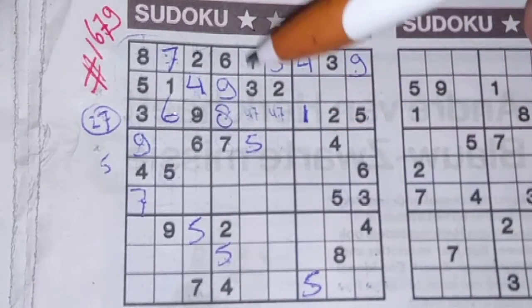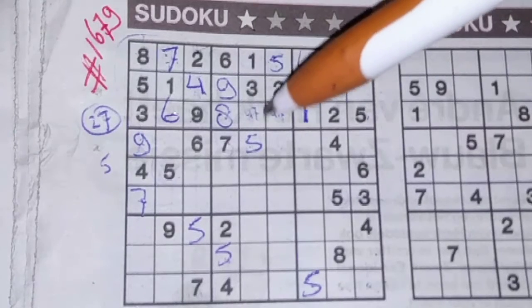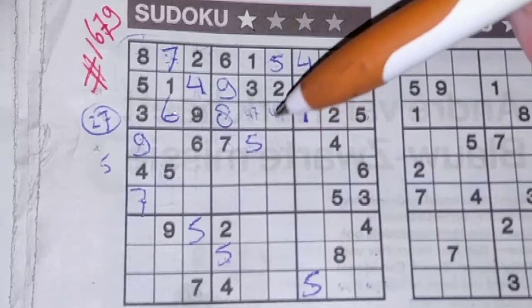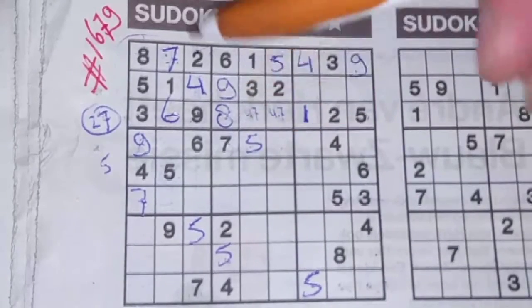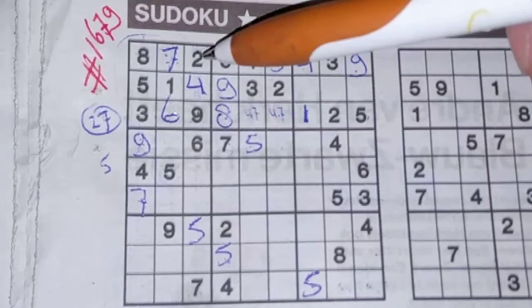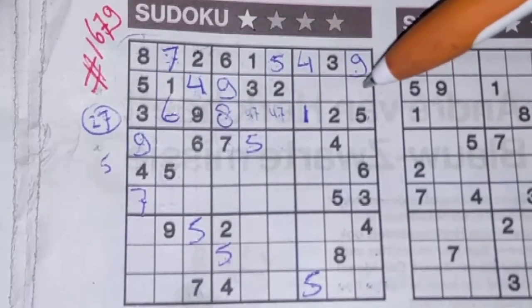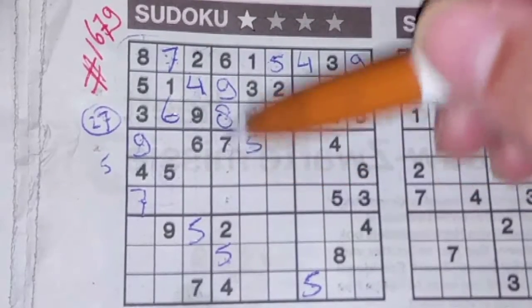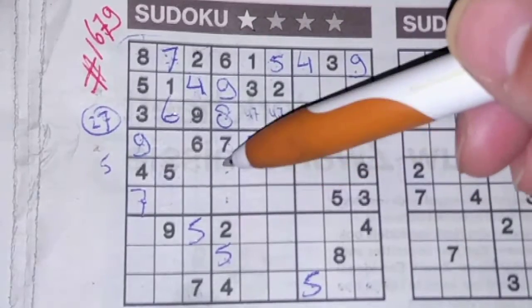Then, 1, 2, 3. These 2 numbers in this column should be the numbers 1 and 3.